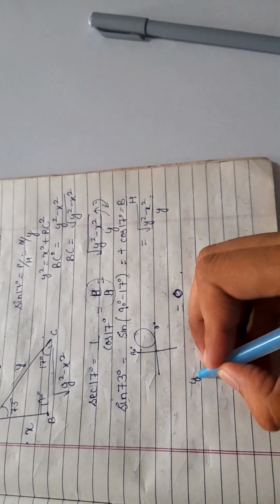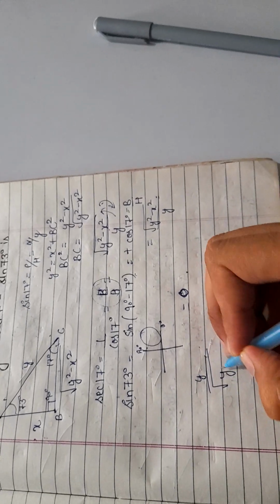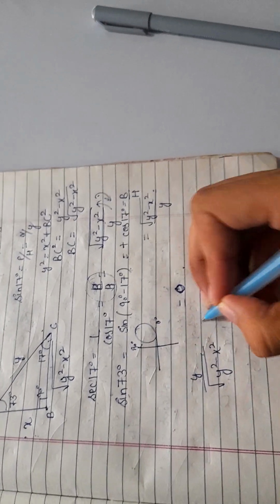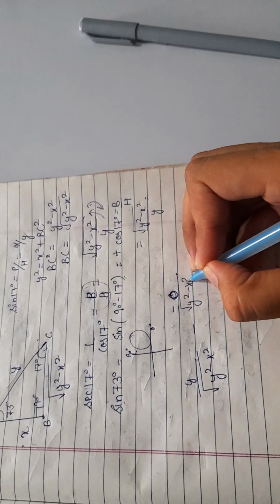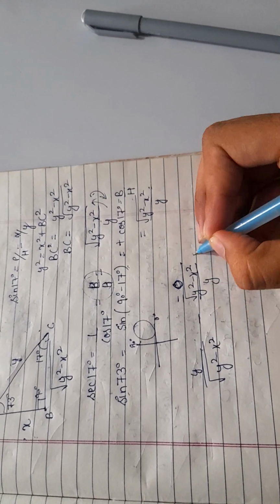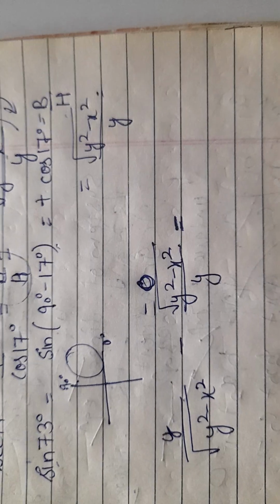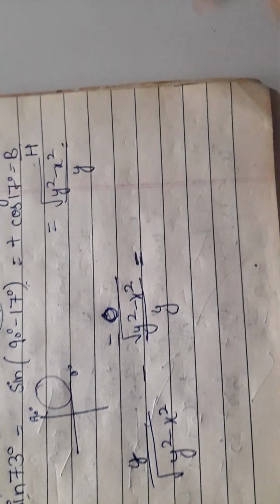Secant is y upon root y square minus x square, minus root y square minus x square upon y. Just take LCM. Okay, we will solve it.